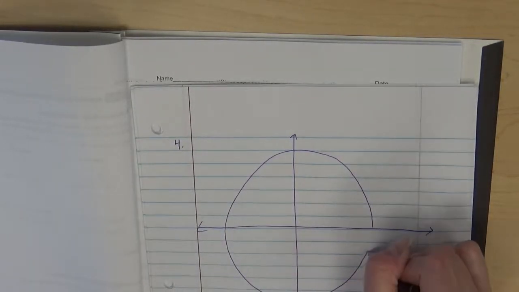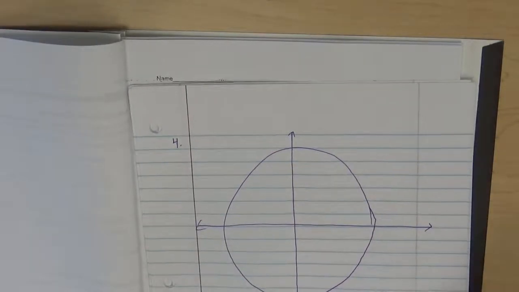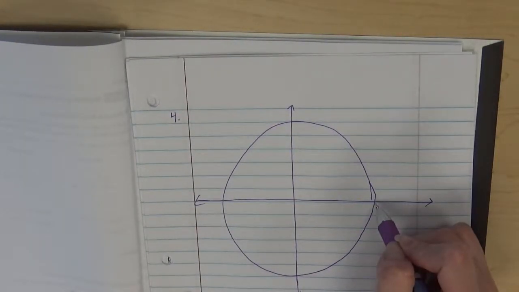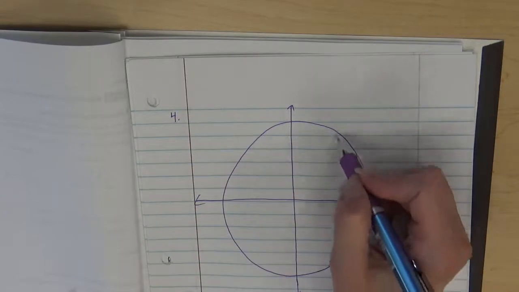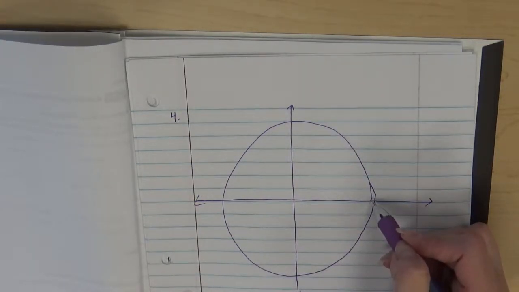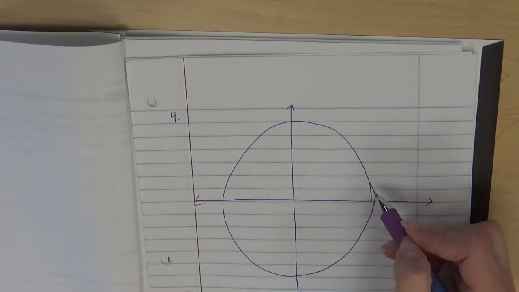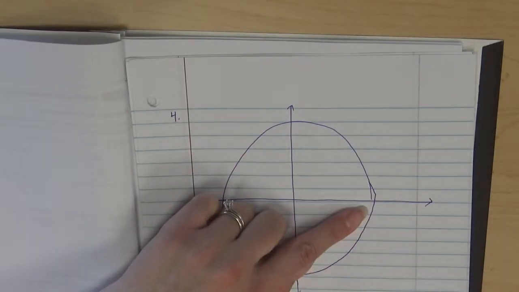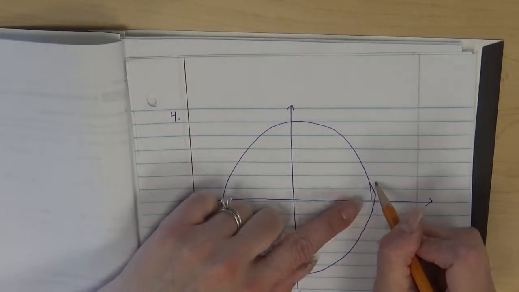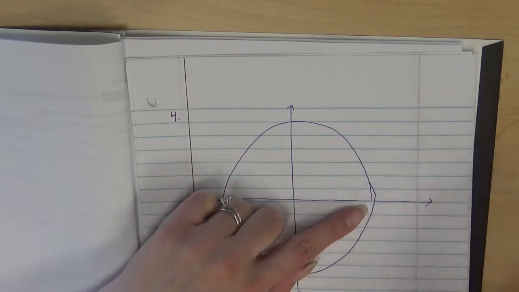I'm not very good at it, but here's my circle. Okay. So we're starting here at 0. One full rotation is 2 pi. Another full rotation is 4 pi. So we are looking at this point right here for our angle theta. This is our angle theta right here.